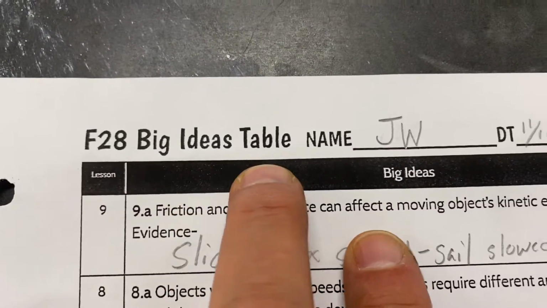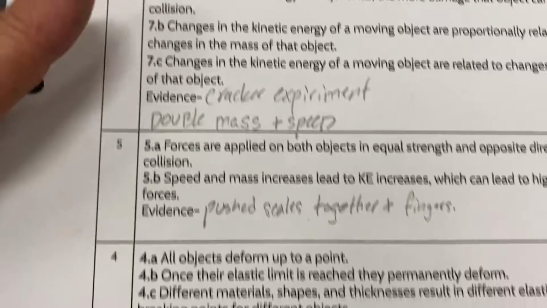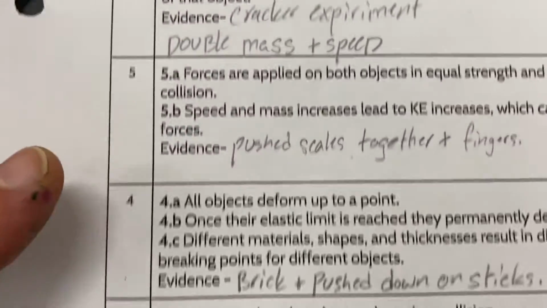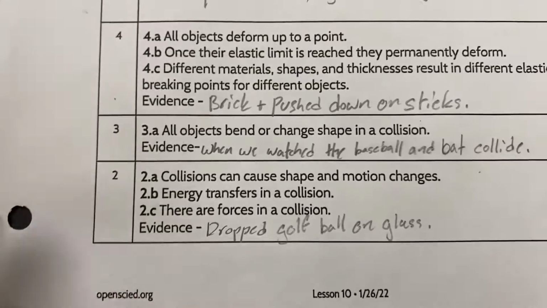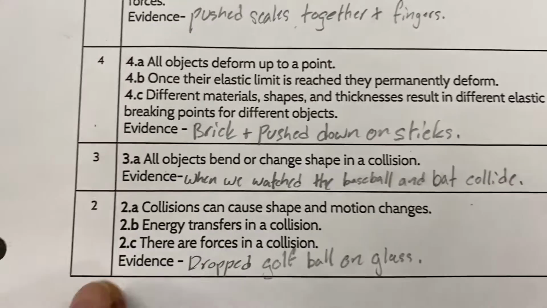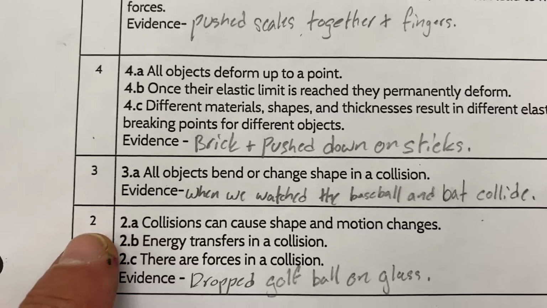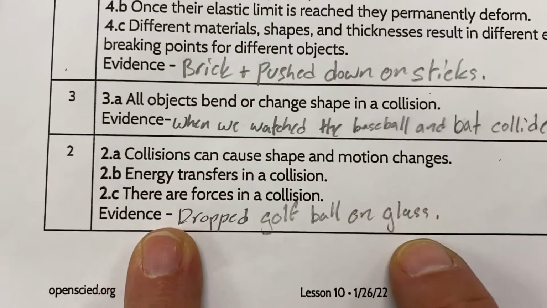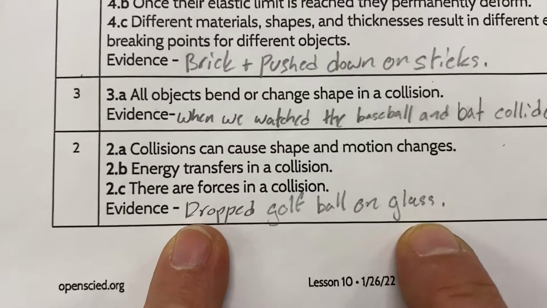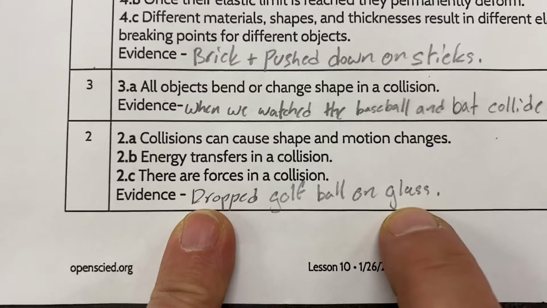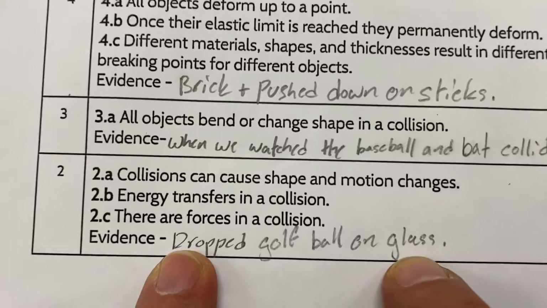You'll print out this paper, and in each case we're just reviewing what we learned from the different segments of this course. In the first section we learned that collisions cause shape and motion changes, and we did that through a set of things where we basically drop things on objects. One example of that was when we dropped the golf ball in the glass.